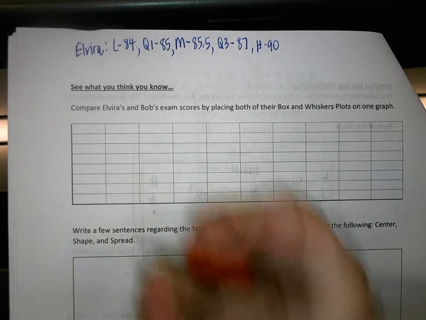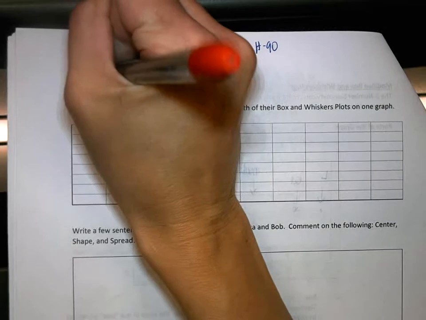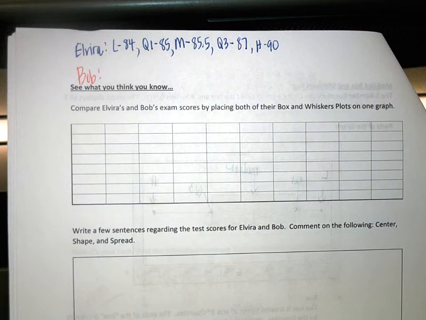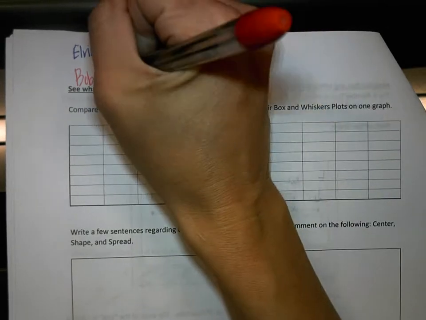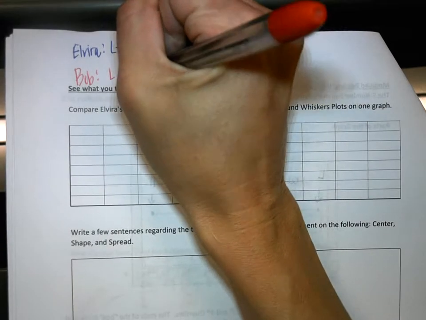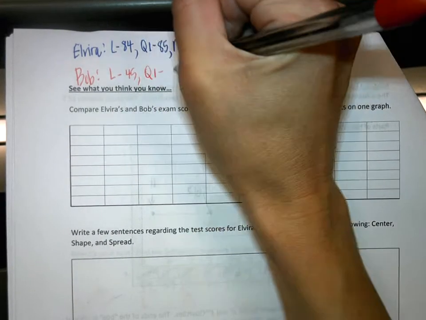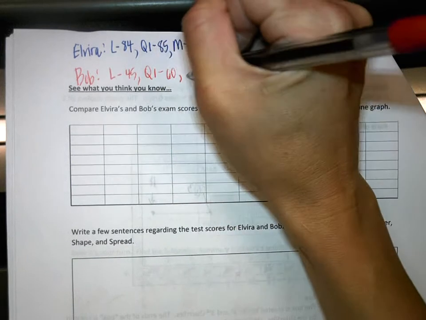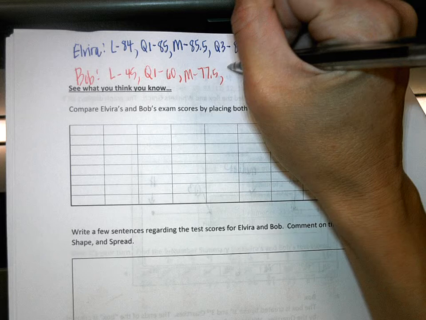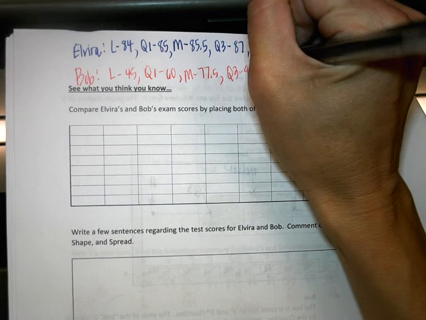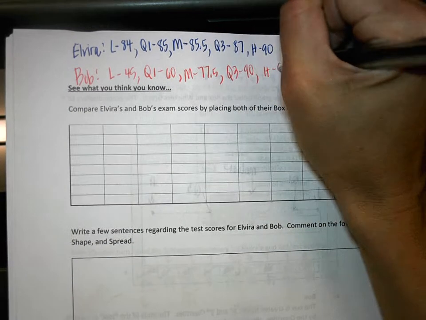And then I'm going to give you all Bob's information. I'm going to do him in a different color because I'm going to end up doing both graphs, and I'm going to color them differently so I can easily see which one is which. So Bob's low is 45. Q1 is 60. Median is 77.5. Q3 is 90. And the high is 99.